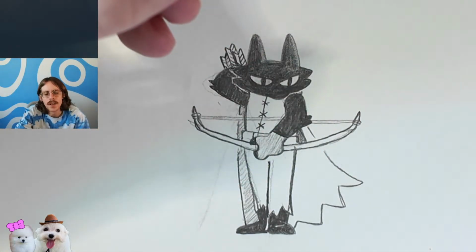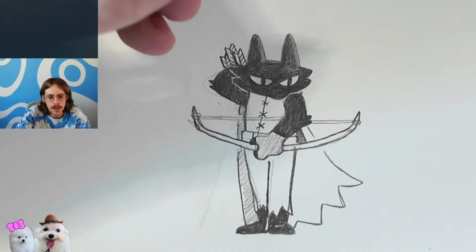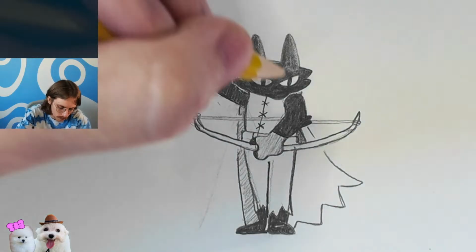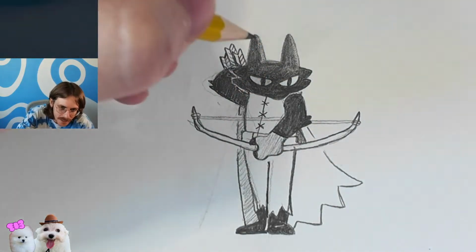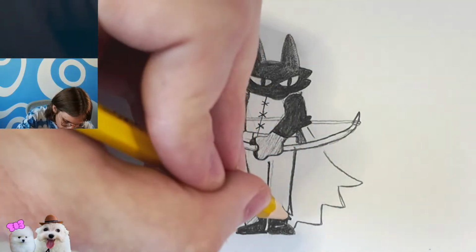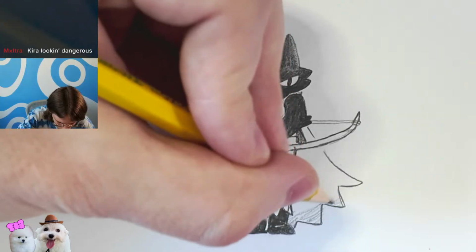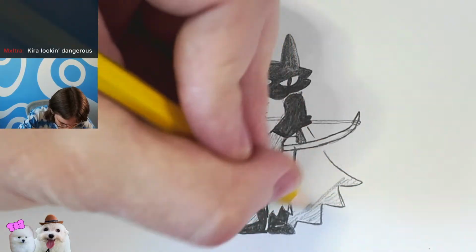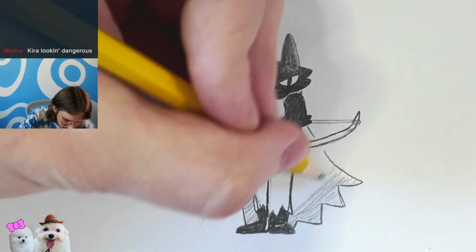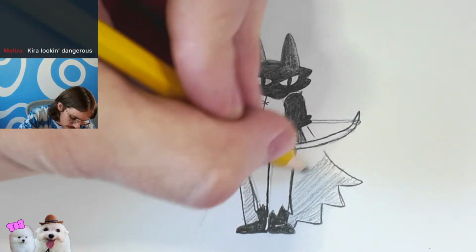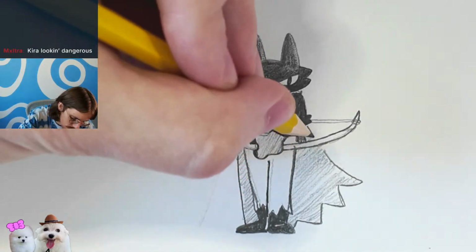Oh, not Pink Panther. I think it's from Courage the Cowardly Dog now that I'm thinking about it. The way I did the head, it looks like a character I'm thinking of. Yeah, I think it was Courage the Cowardly Dog. That's the show I'm thinking of.